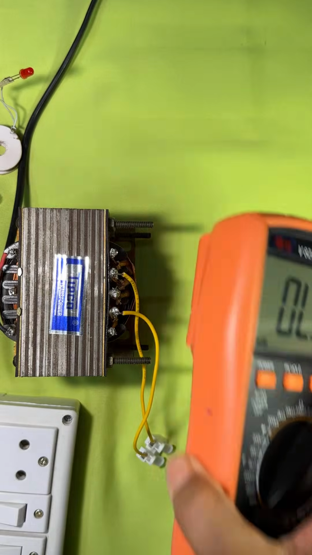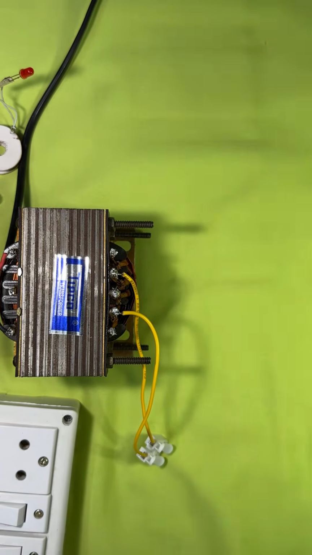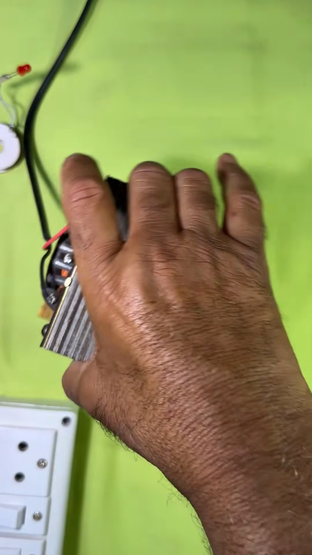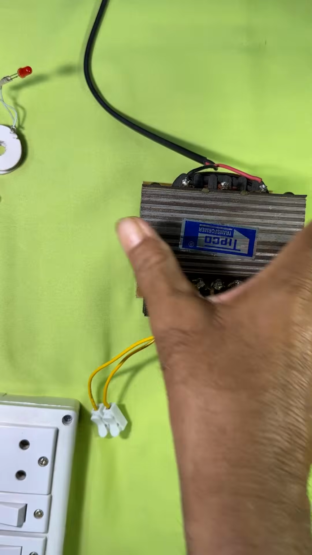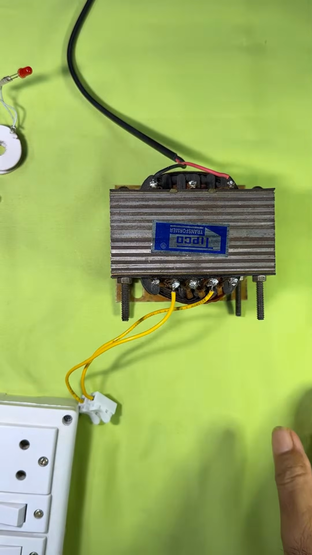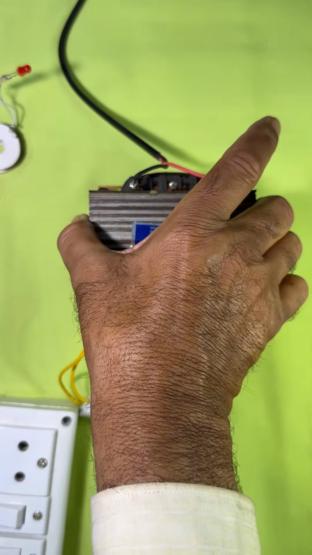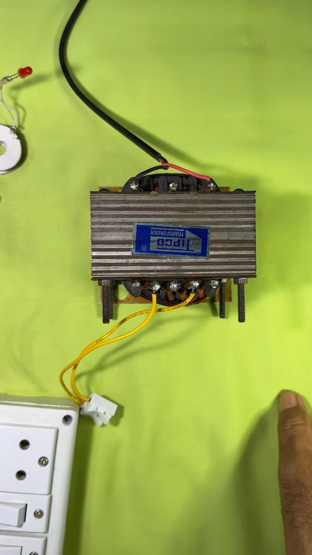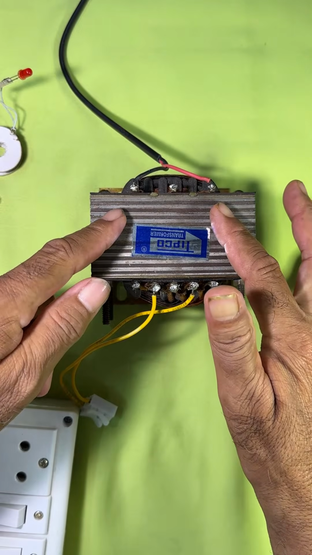So what I will be showing now after measurement, we have to do experimentation. And how do we experiment? Keeping it here, I will provide 220-volt supply to the input, this section.